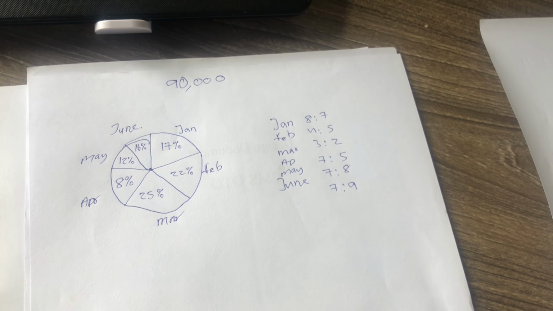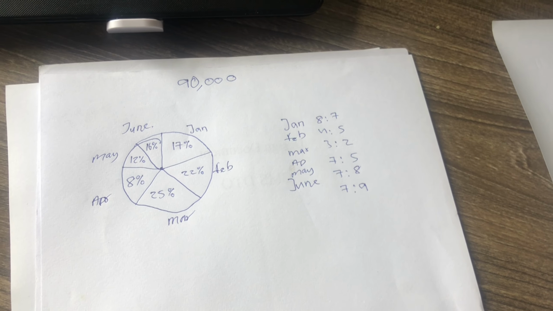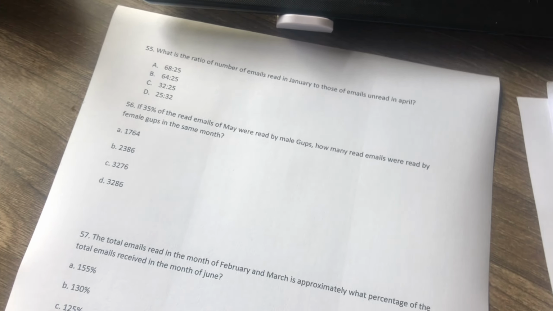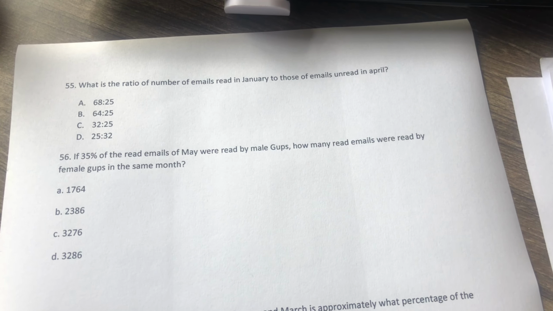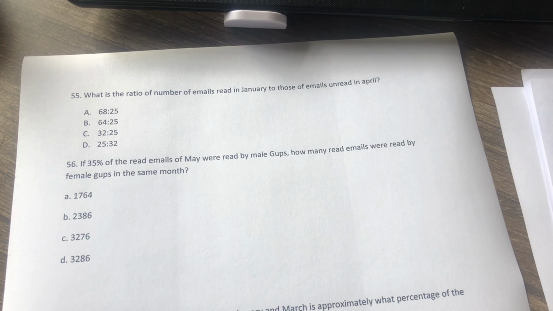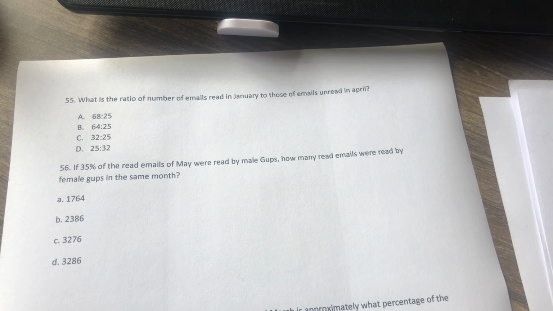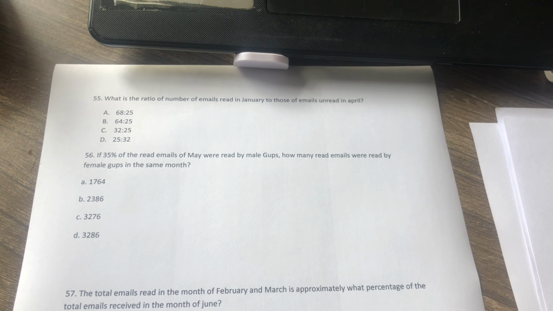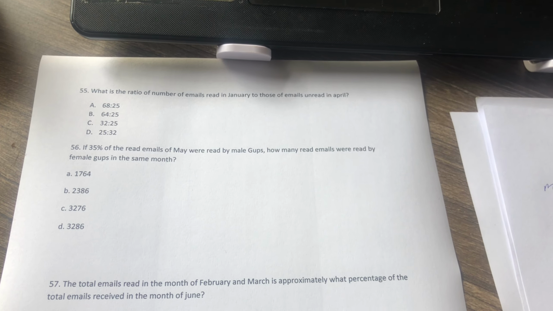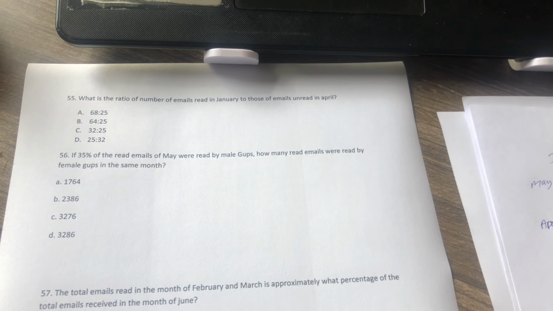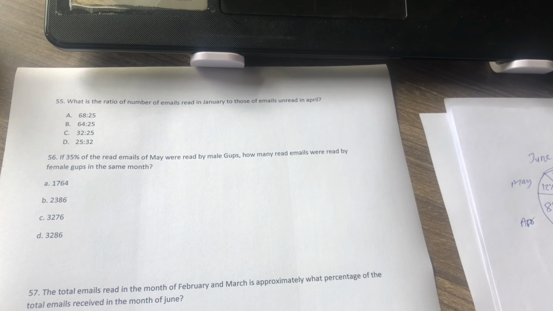And 7:9. Now the first question: what is the ratio of the number of emails read in January to those of emails unread in April? We need the number of emails for January and April.